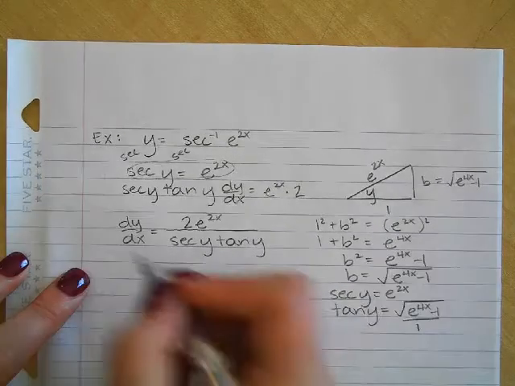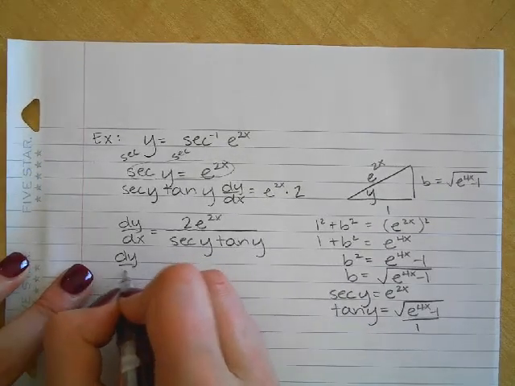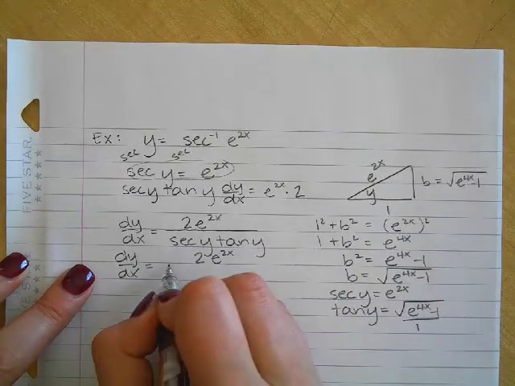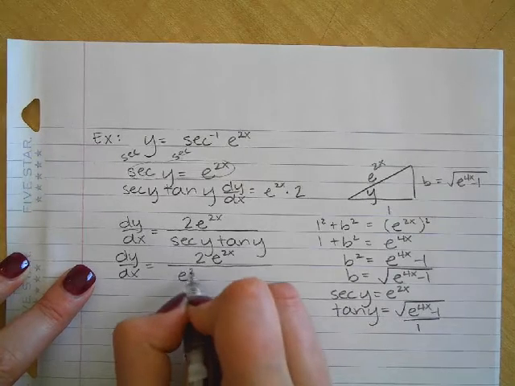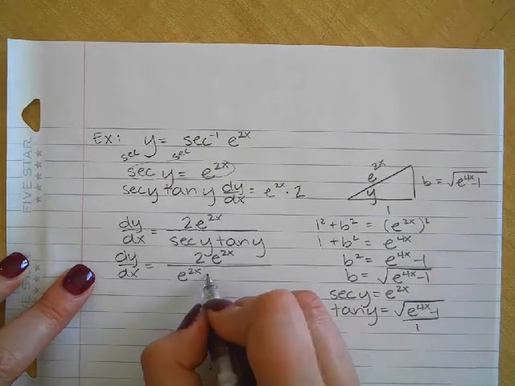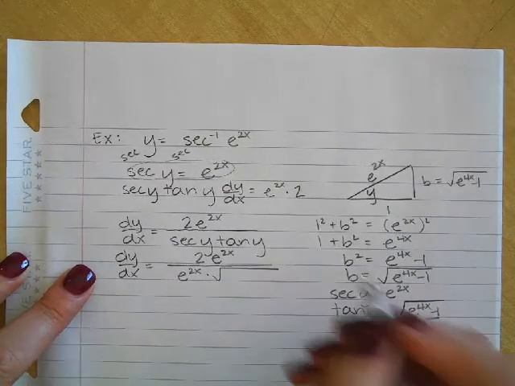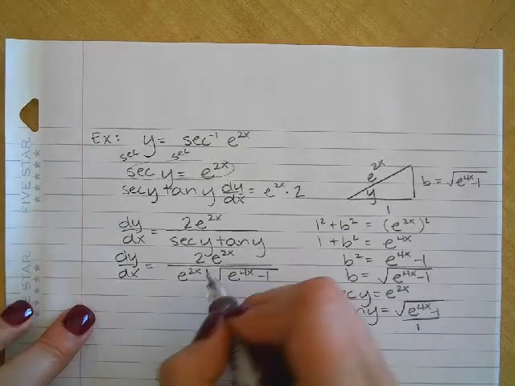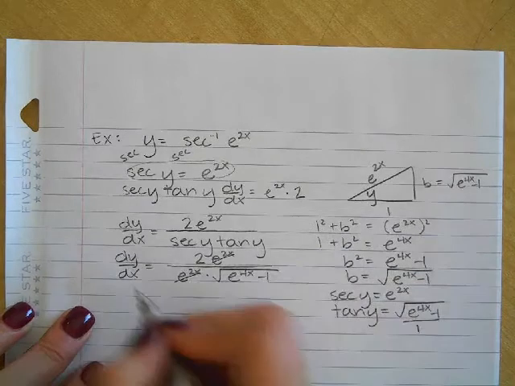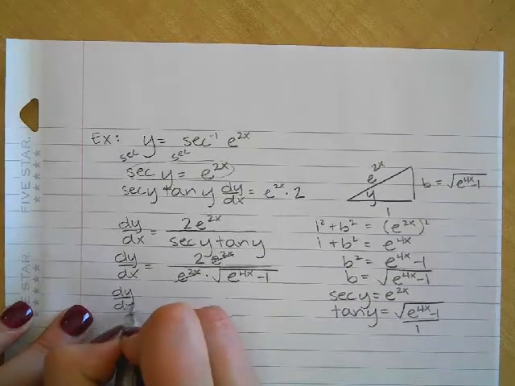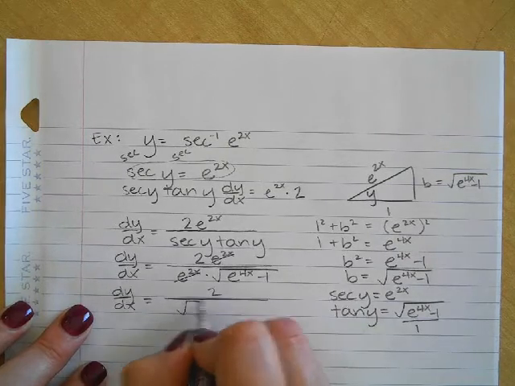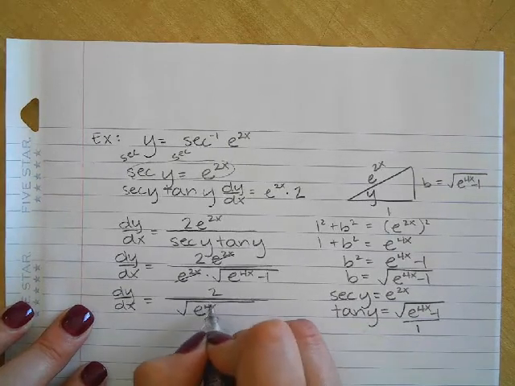Okay, so we have dy/dx equals 2e to the 2x over e to the 2x times the square root of e to the 4x minus 1. And we can simplify that a little bit. And so the derivative is 2 over the square root of e to the 4x minus 1.